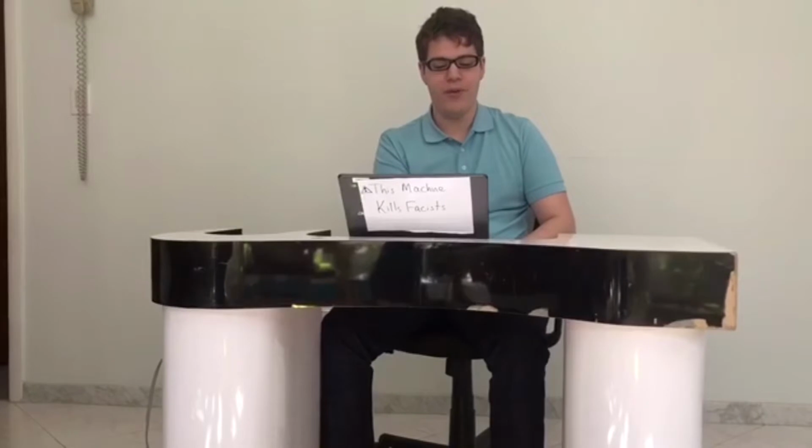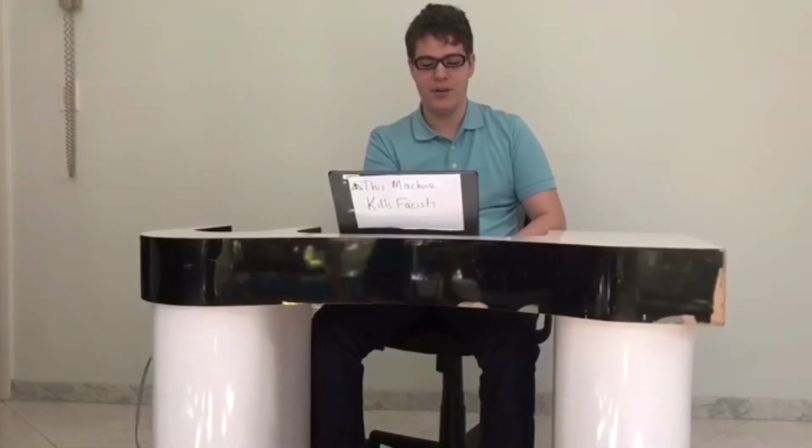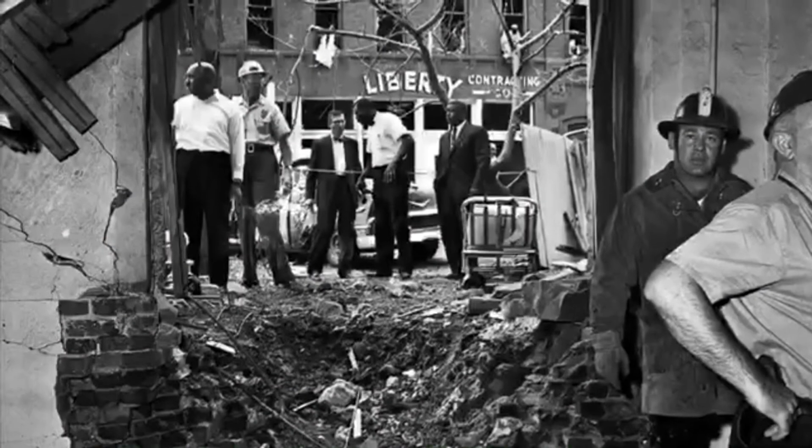The day is September 15th, 1963. Children and adults alike are flocking to church, dressed in their Sunday formal clothes. At 10:22, an explosion is heard at the 16th Street Baptist Church. 4 members of the Ku Klux Klan, Thomas Edwin Blanton Jr., Herman Frank Cash, Robert Edward Chambliss, and Bobby Frank Cherry, planted 15 sticks of dynamite at the church, killing 4 girls and injuring dozens.